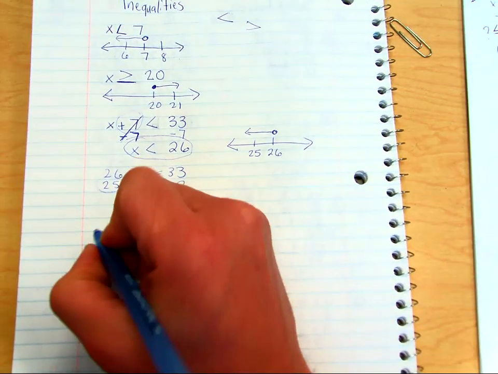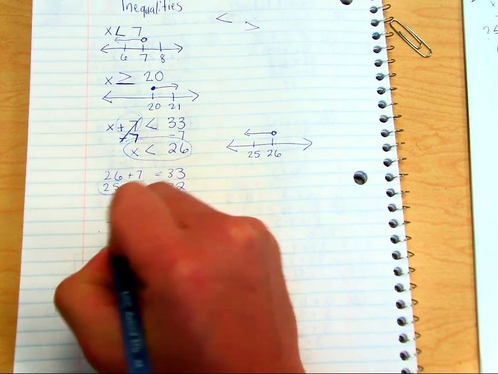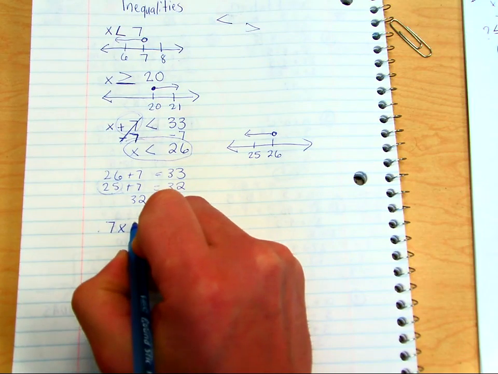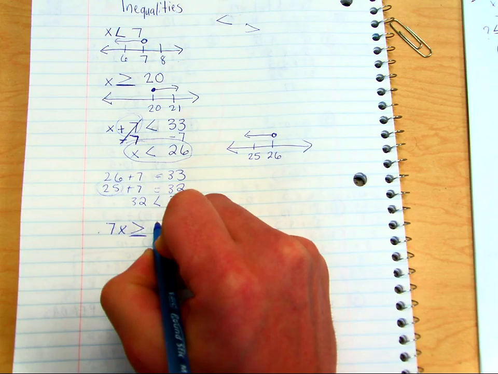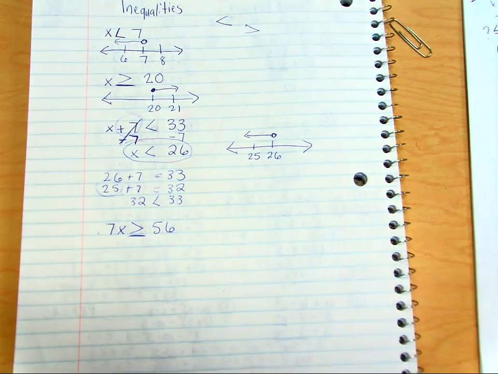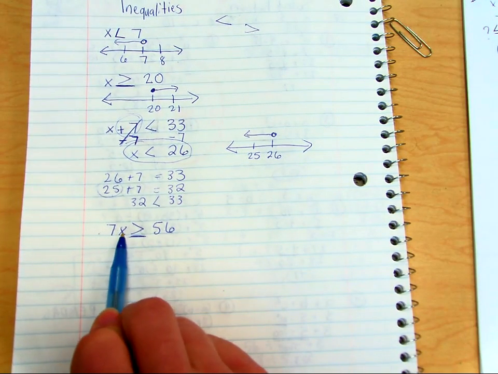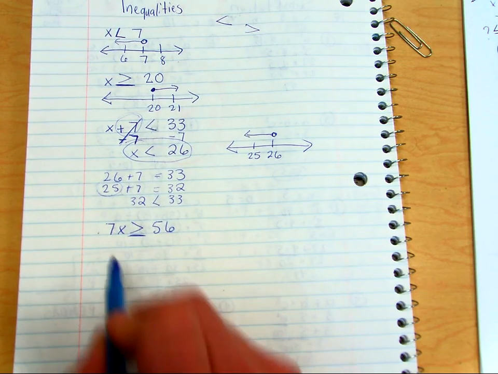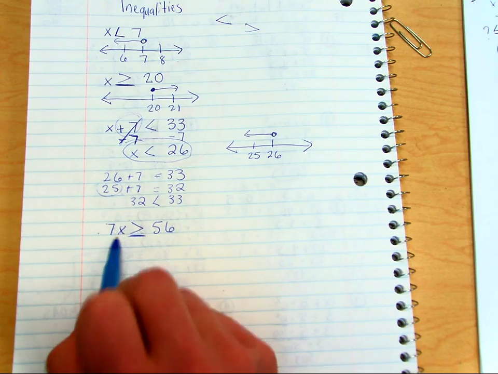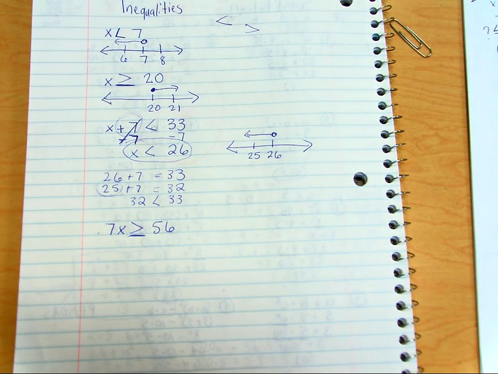I'll do one more example, then we'll be done. So let's say I had 7x is greater than or equal to, we'll say 56. Right? 7 times something has to give me greater than or equal to 56. So again, I want to solve for x. I want to see what are the possible values for x.